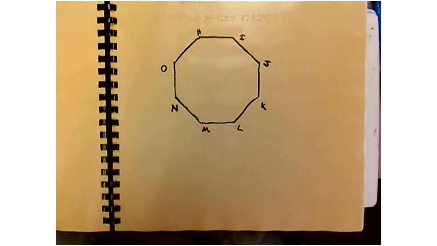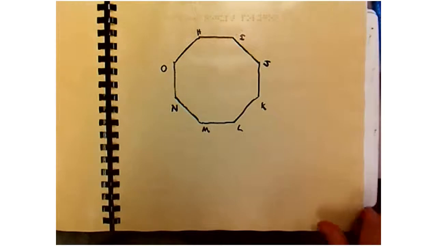How many vertexes do you have? 8. So how many sides are you going to have? 8. So what's this called? Octagon. What's the sum of the measures of the interior angles of a regular octagon? Like 6 times 180. 1080. Good, 1080, Bryant.